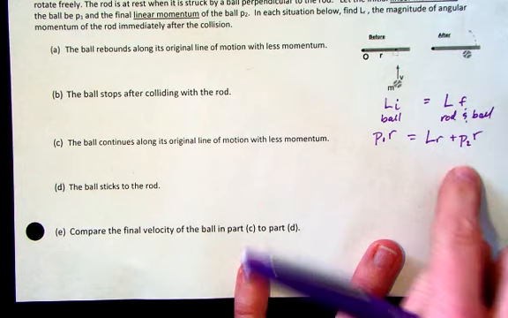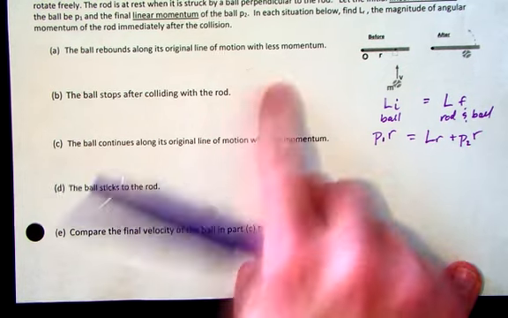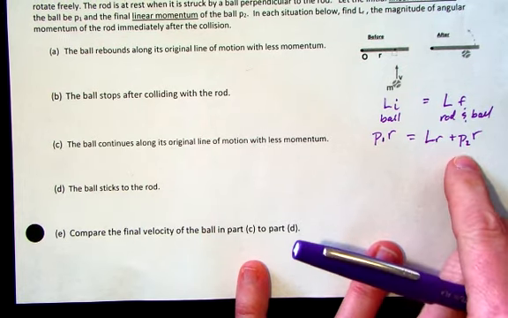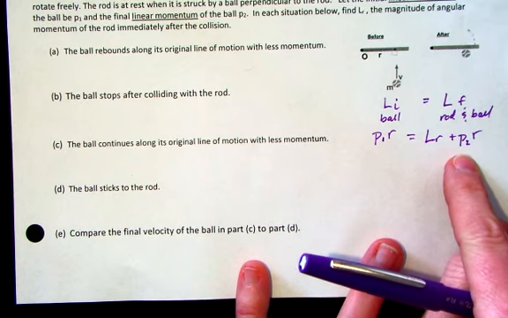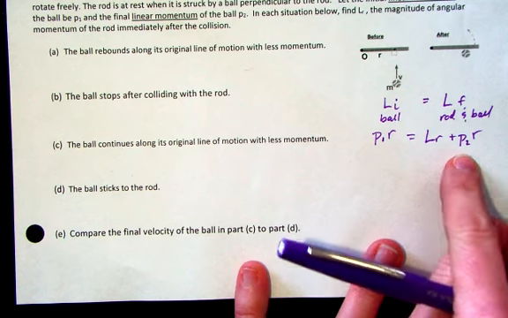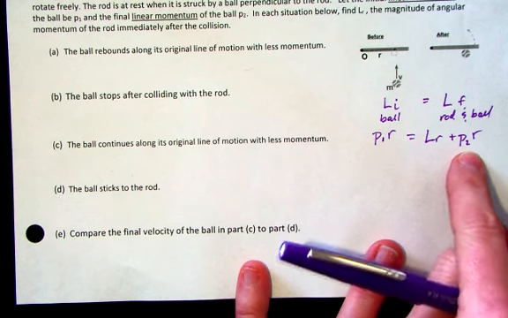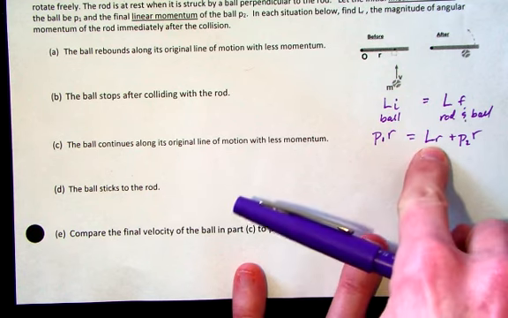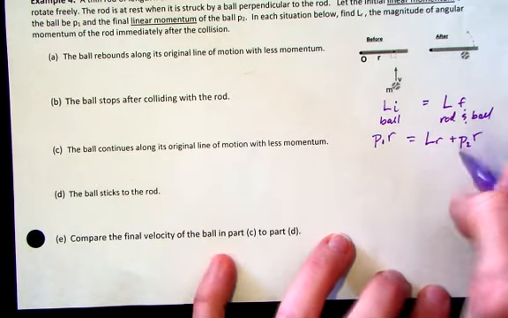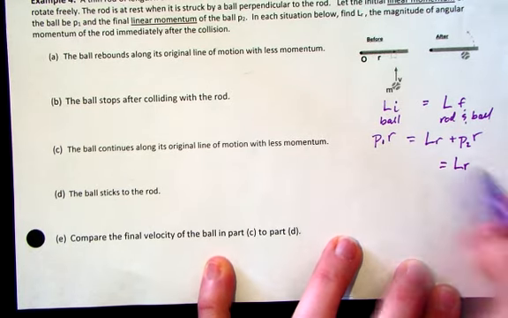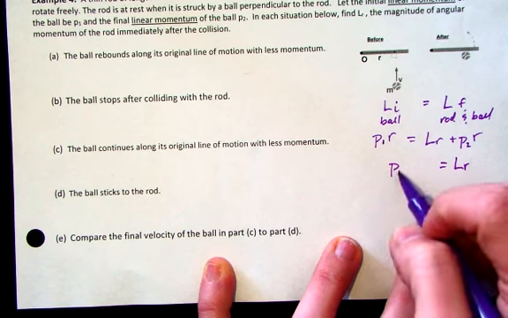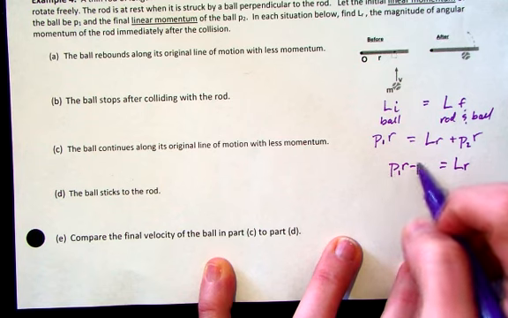What we're trying to do is look at this momentum of the ball after. Sometimes it's going to rebound, sometimes it'll stop, sometimes it'll continue in motion. So we're trying to say, how is this changing as a result? We're going to be solving for LR all the time. So the angular momentum of the rod is always going to be p1R minus p2R.